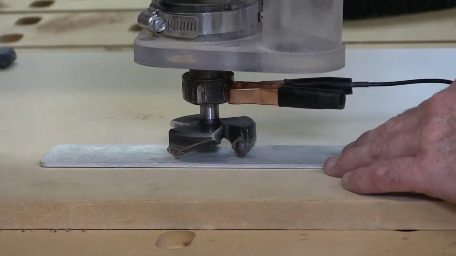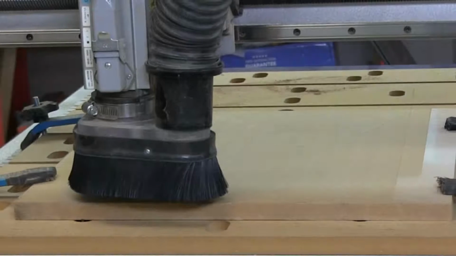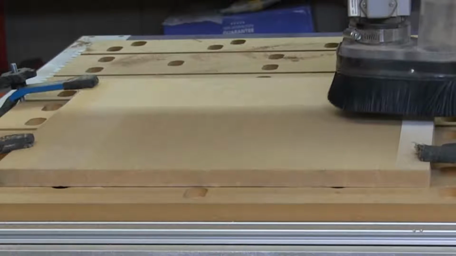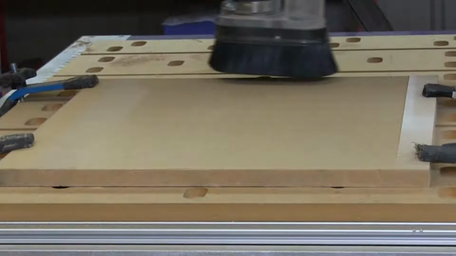Z0 your fly cutter to the new board and fly cut the new spoil board. I removed 30 thousandths of an inch from this one to get it dead flat.